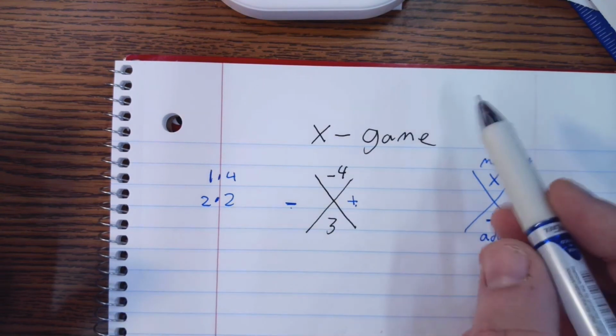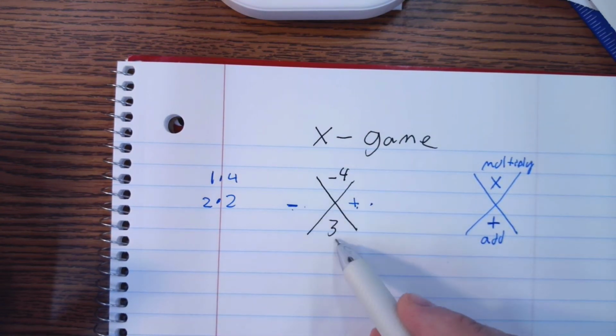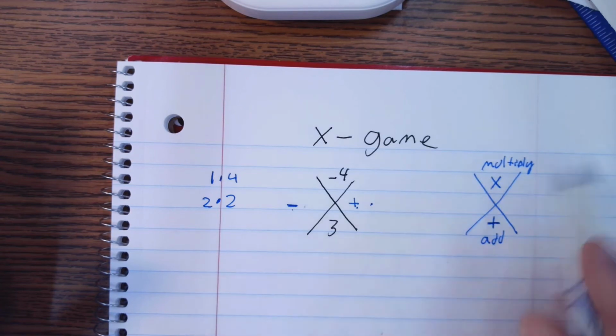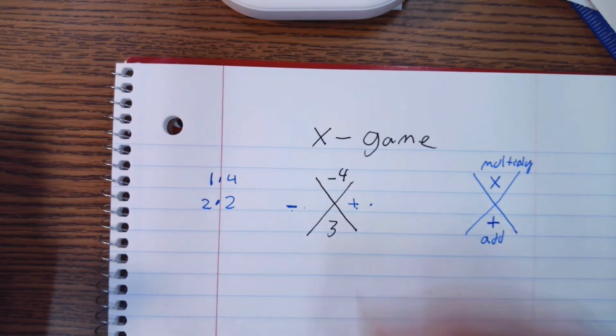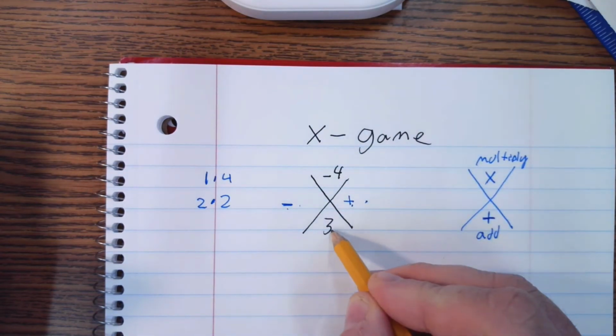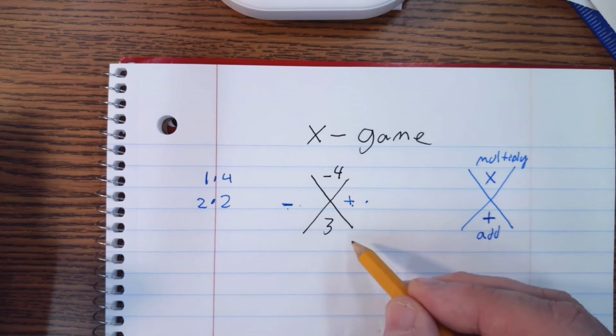So let's say we put a 2 here and a 2 here. Would that add up to be a 3? Okay. So that's out, because a -2 and a +2 would be a 0, right? So which number is going to be bigger if we're adding, the positive or the negative?